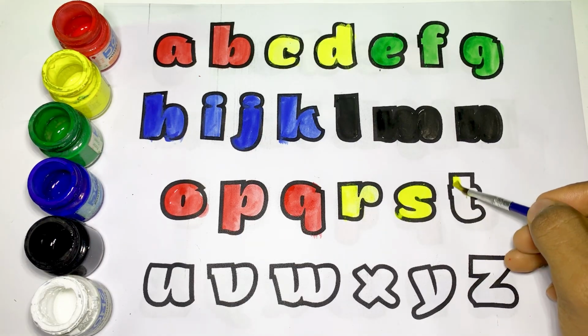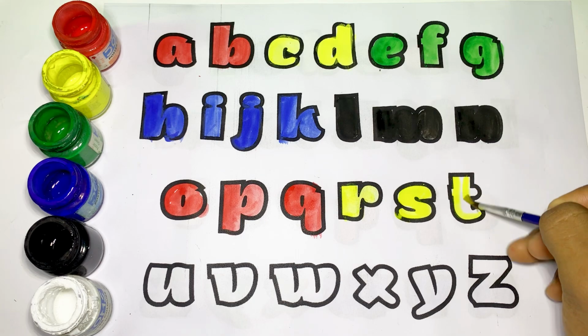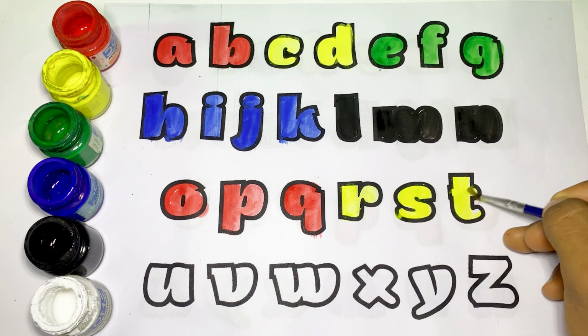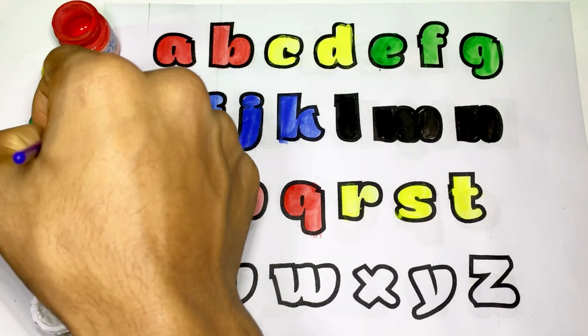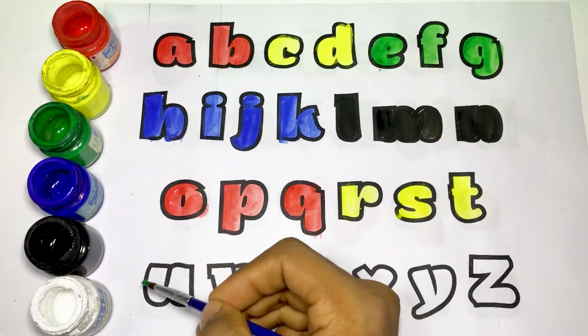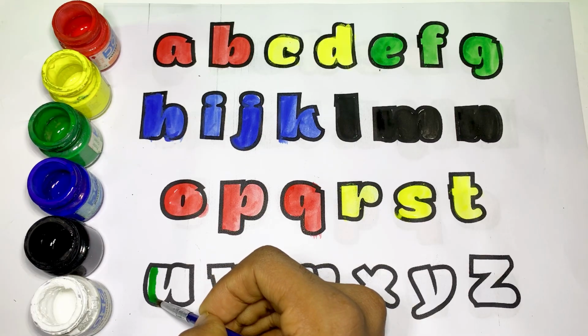T. T for teacher, T for tiger. The alphabets of T. Kids, now U. U for umbrella, U for uncle, and use green color.